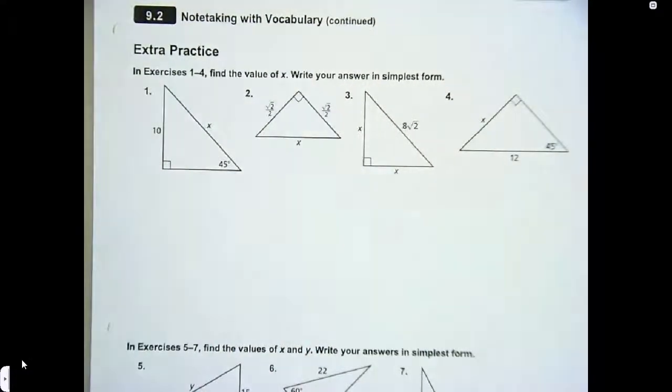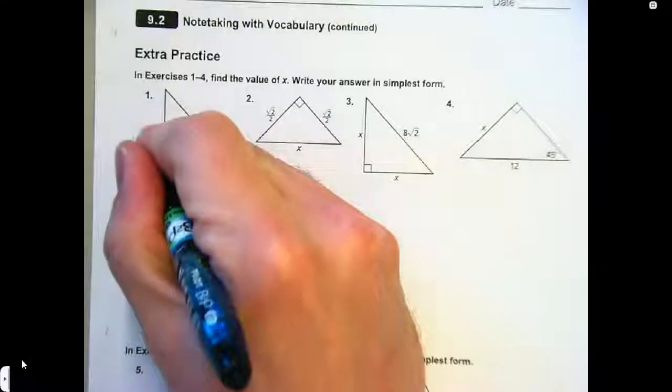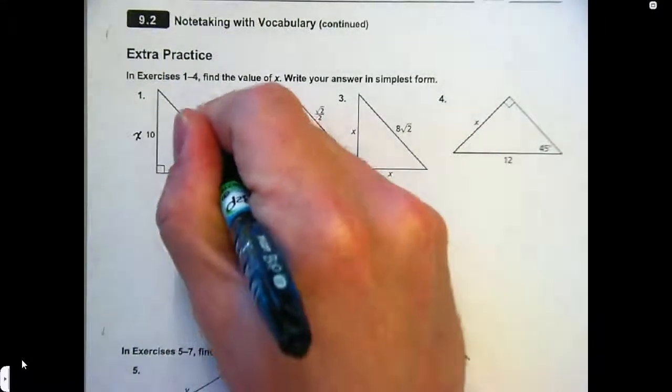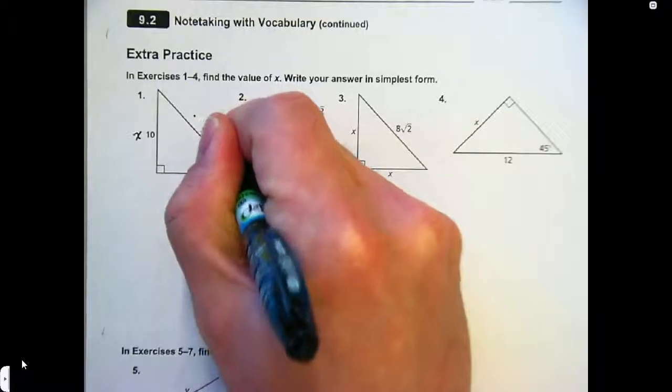Oh, I was going to give it to you. Who is 11? Jordan. Is it 10 square root 2? That's x. That's x, and this is x root 2.